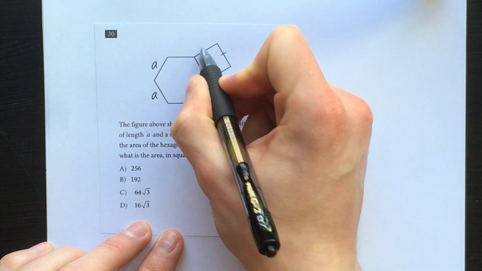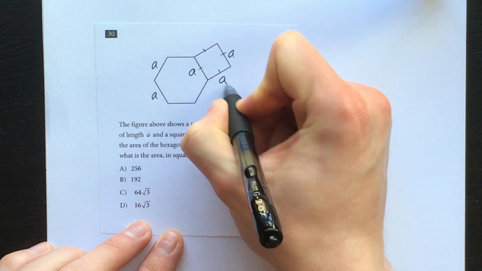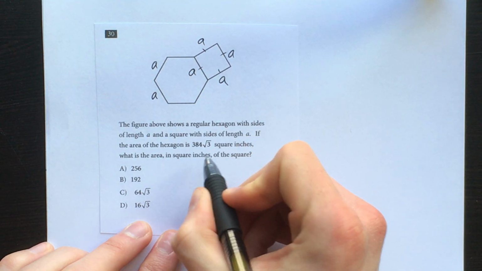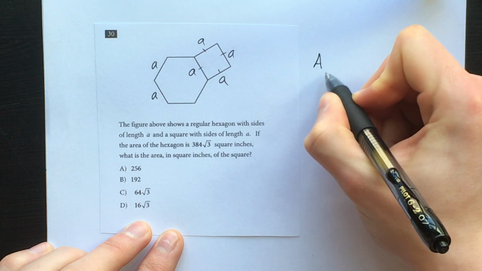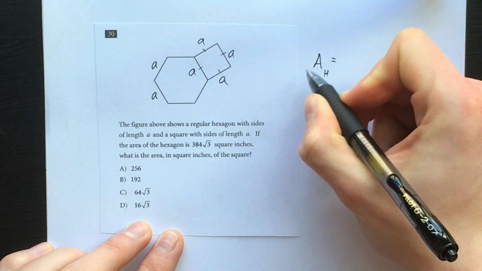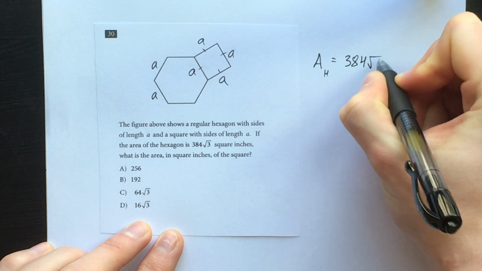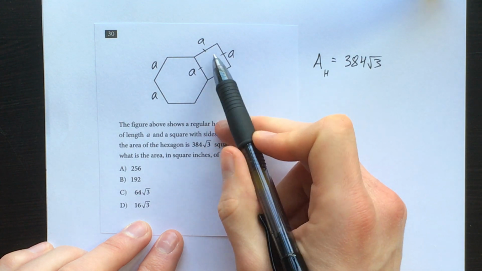We're basically told that this is a square. So that means all sides are equal, which means that if this is A, this also has to be A, and so on. So these are all A. Cool. If the area of the hexagon, let me write that down over here, area H, is 384 square roots of 3 square inches, what is the area of the square?